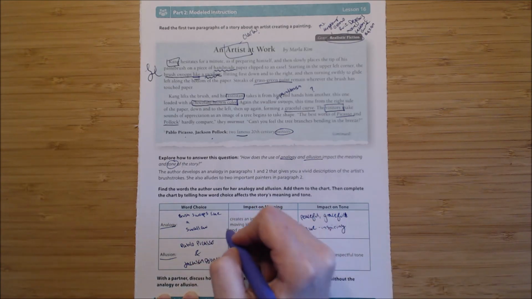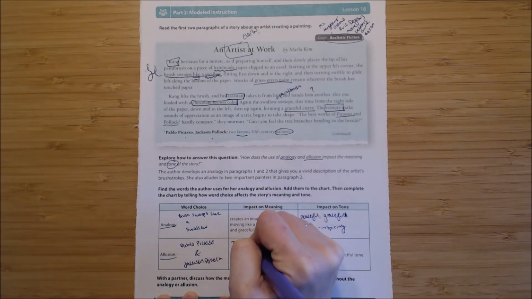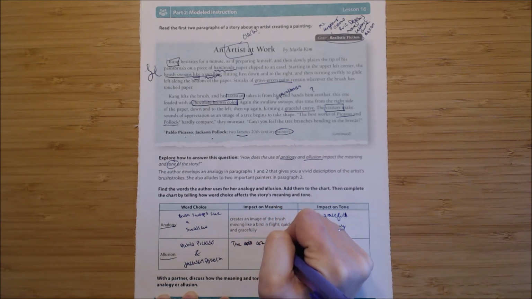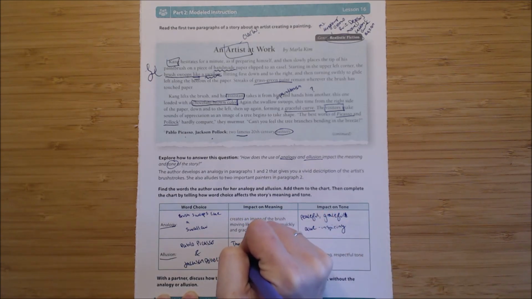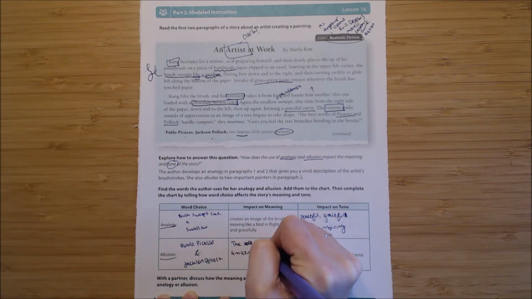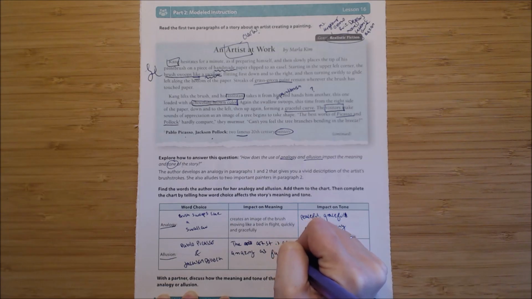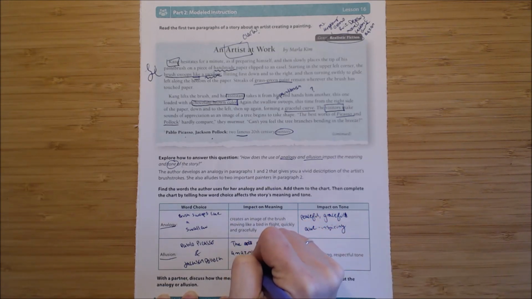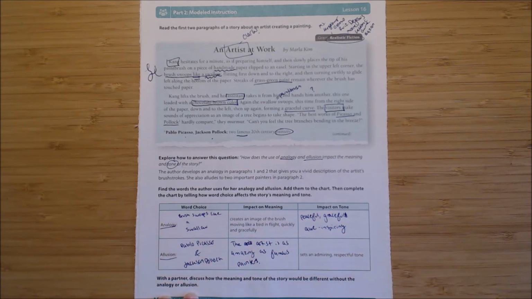And again, it's helping us to understand that the artist is as amazing as famous painters. Okay.